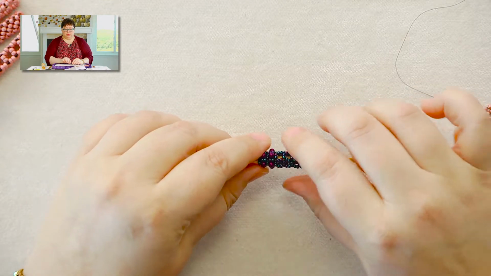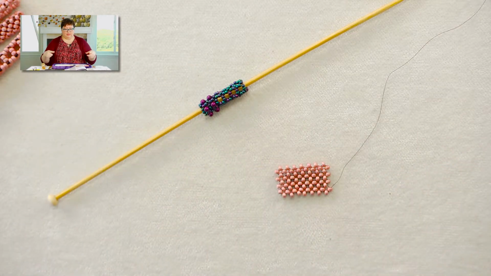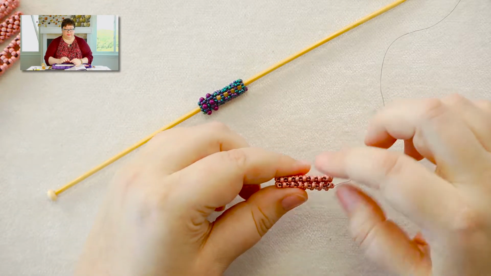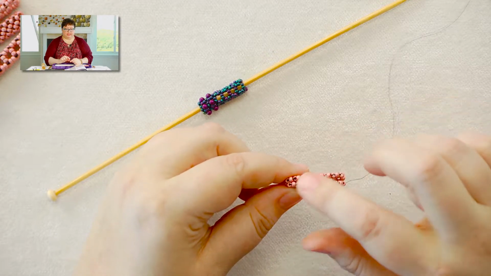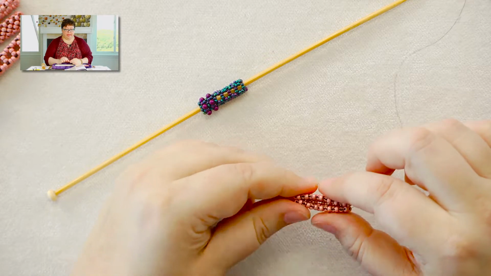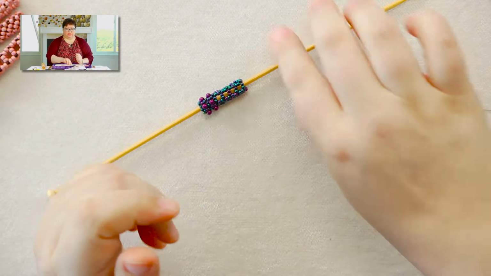Or you can create a flat piece of right-angle weave, the length of the necklace that you want, and then zip it up. So you've got 2 options. In the instructions in the book, I have you do it flat and zip it up. I think it's a little bit easier that way, but I'll show you both.